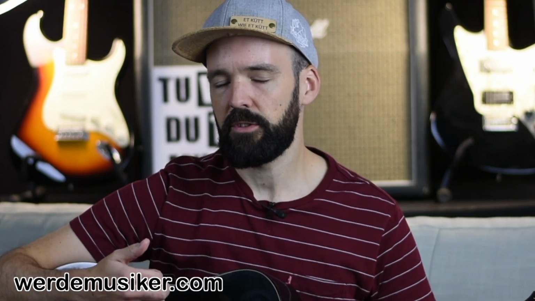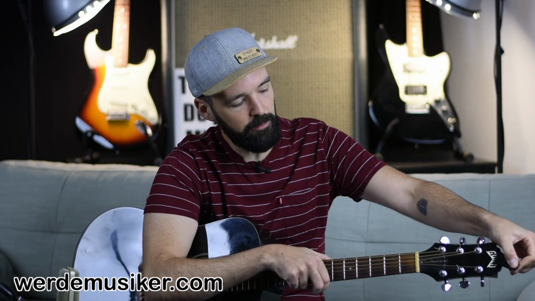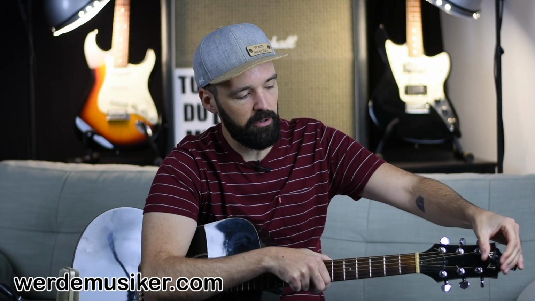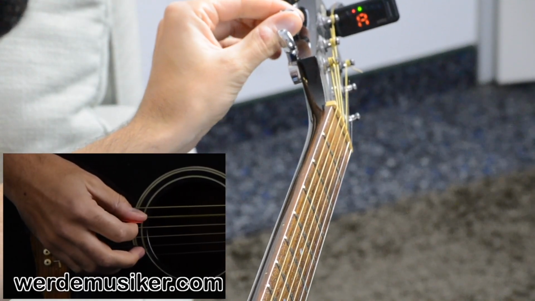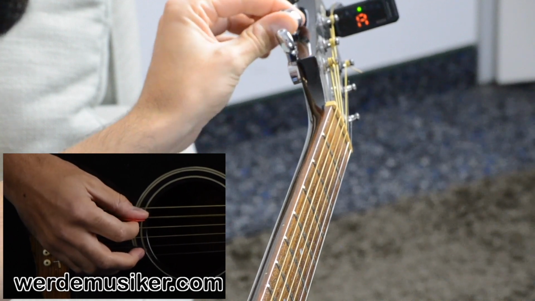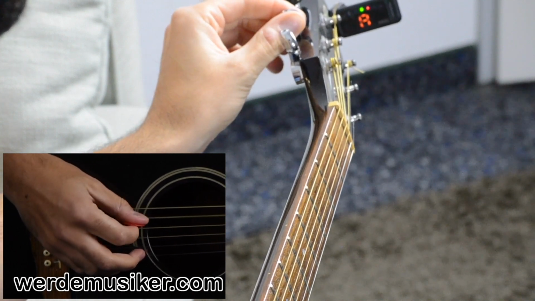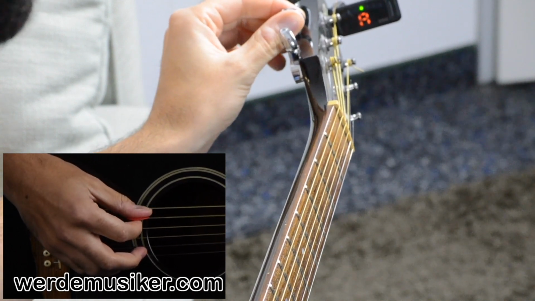Because a lot of tuners show the string names or even the number of the string. This one shows, for example, the A. If I hit the fifth string, this is the A string. We need the green light.